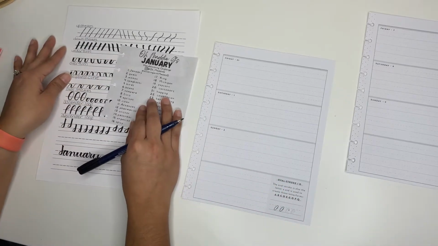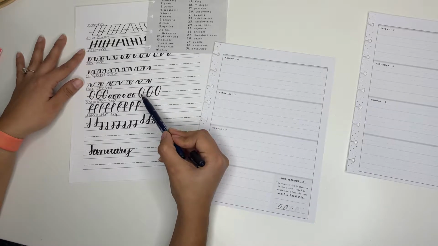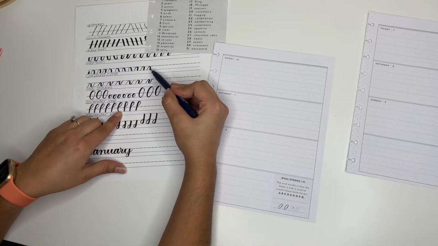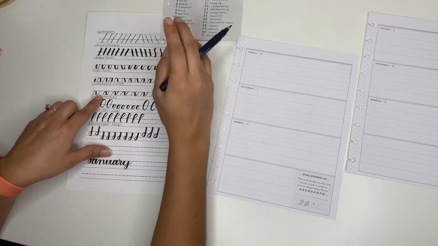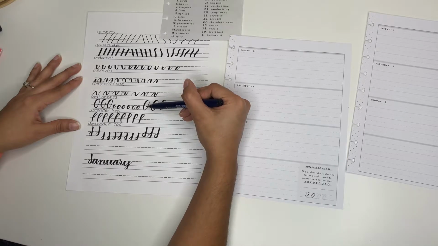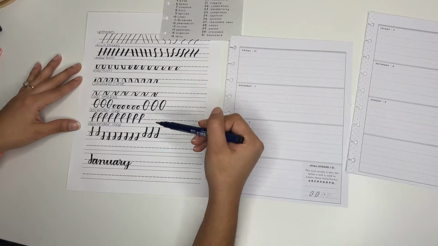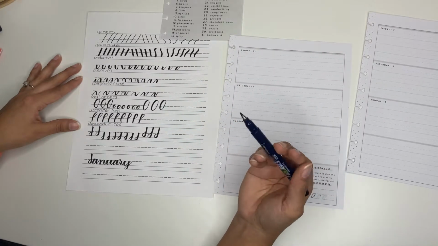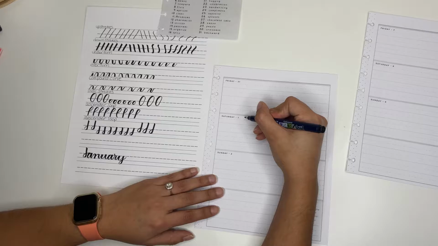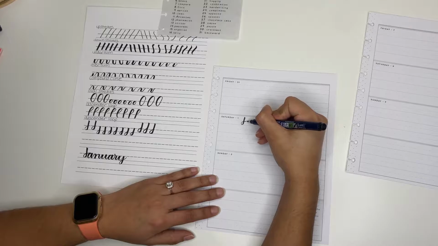Now for the word January, we are going to be starting by doing kind of a descending loop and going upwards. Then we're going to make the A with an oval stroke. We're going to make the R with kind of an overturn, and then an underturn, and then back to an oval for an A, back to that for an R. And the Y is going to be made with a little bit of a mix between an underturn and a descending loop. So we're going to start with this thick downstroke and light upstroke.